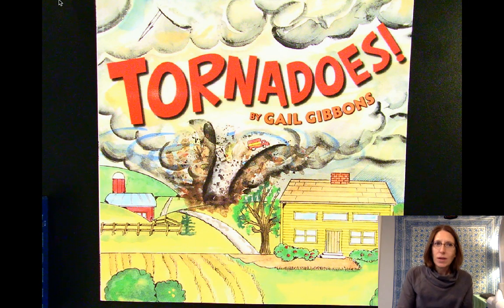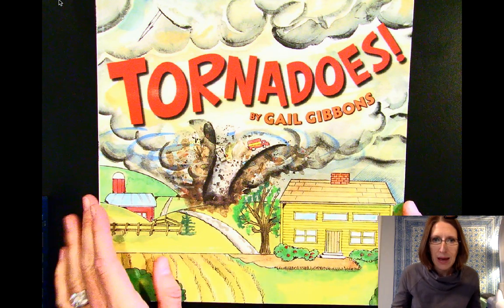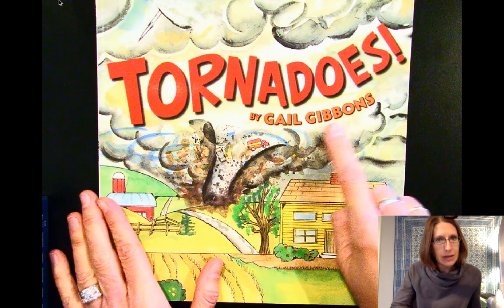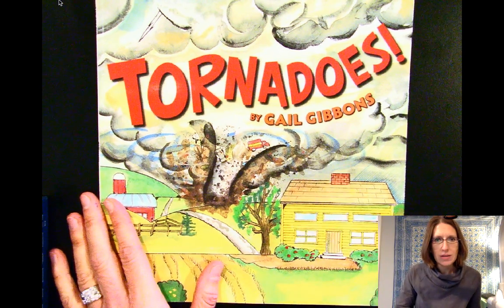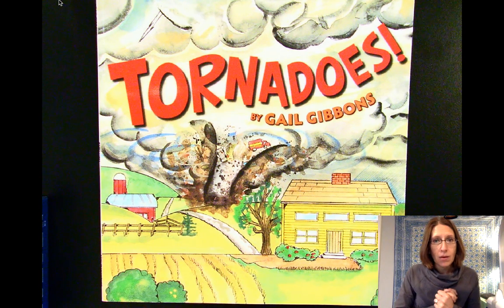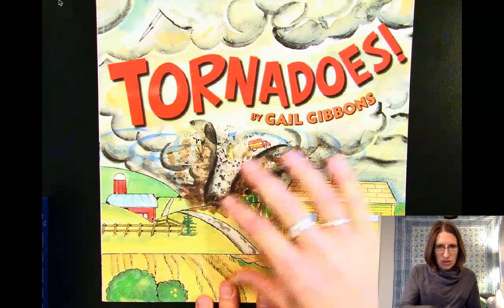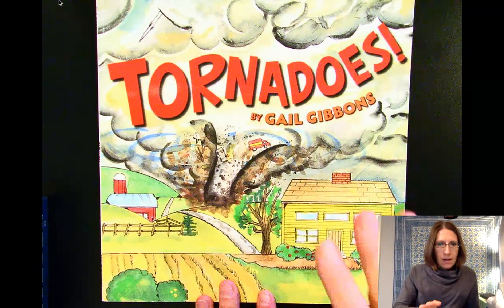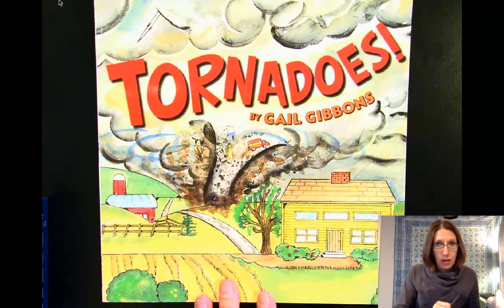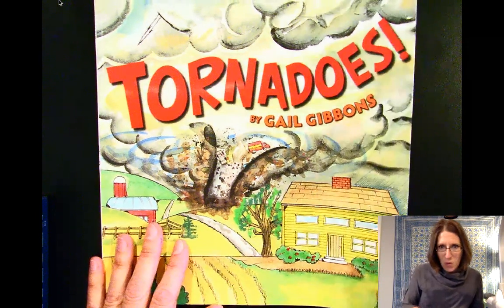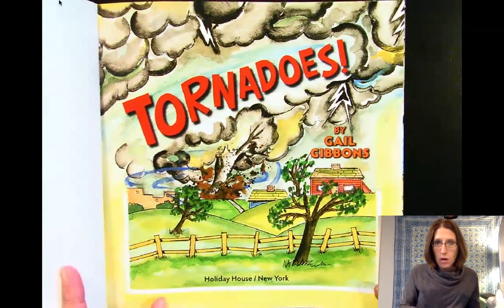Today, I wanted to read a story about tornadoes. This is a story by Gail Gibbons, and she is an author who writes a lot of interesting books about nonfiction topics. Nonfiction means real, true, and so even though the pictures in this book are drawings, the information is true and it's real about tornadoes. So let's find out about tornadoes.